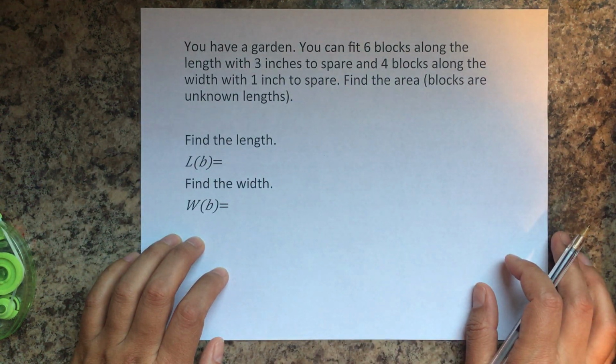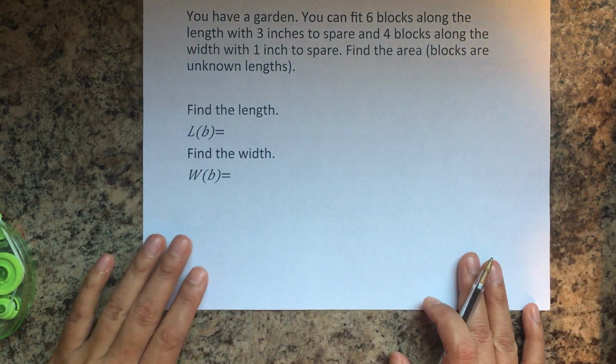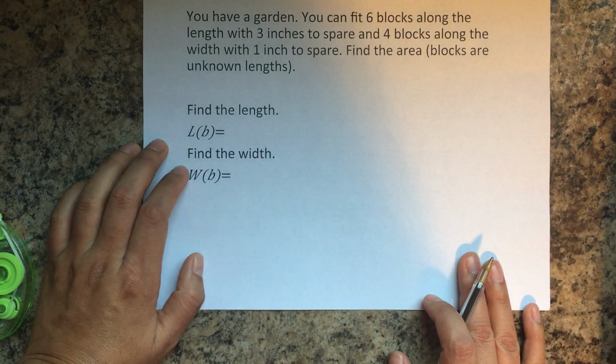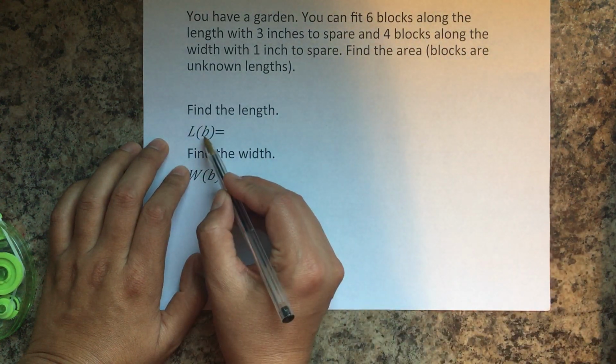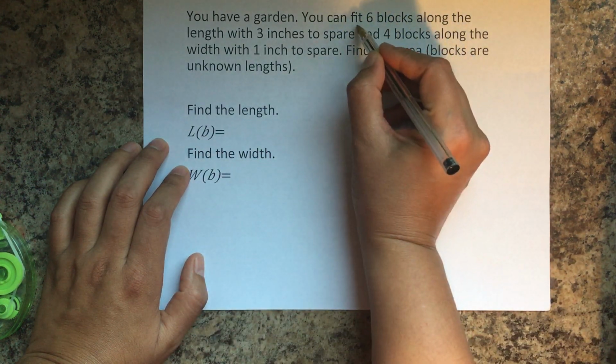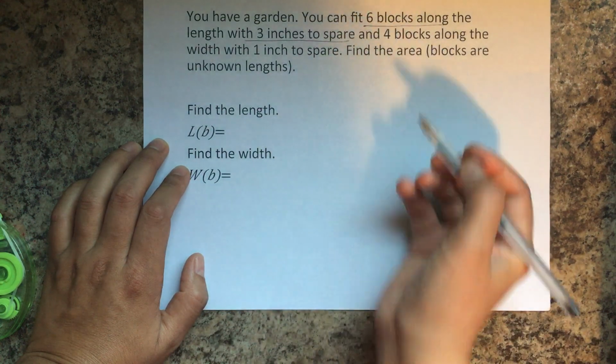Find the area. Blocks are unknown lengths. So basically, since we don't know how long the blocks are, we're just going to represent that with a variable, in this case b. So it's going to be 6 blocks plus 3 inches to spare.